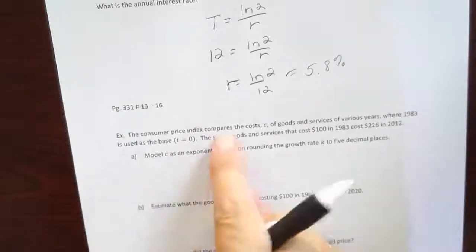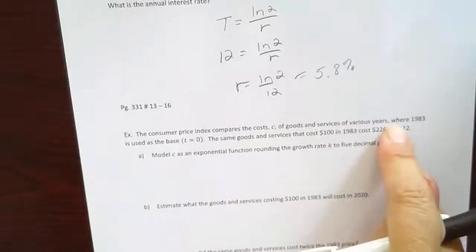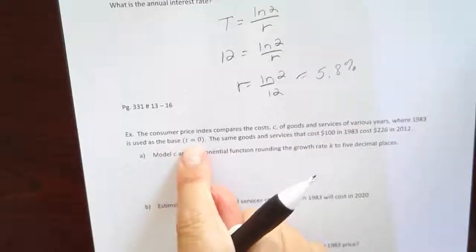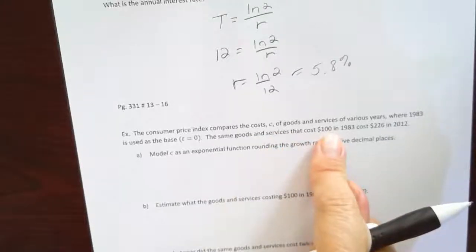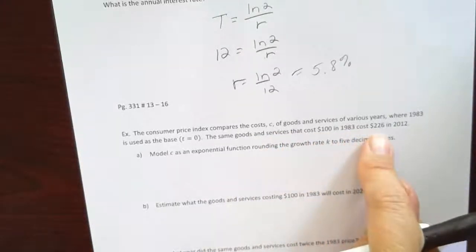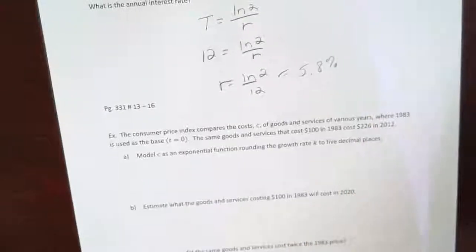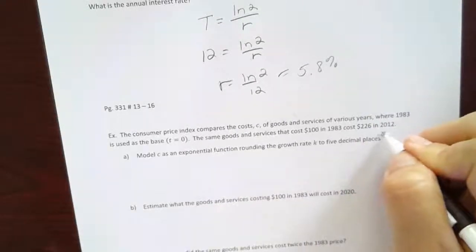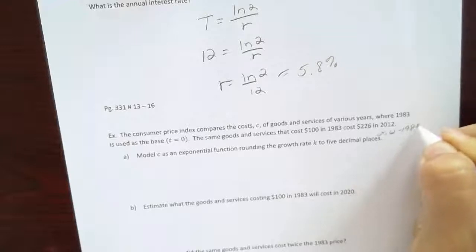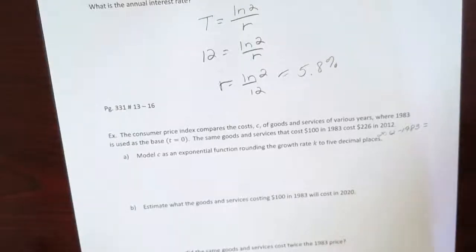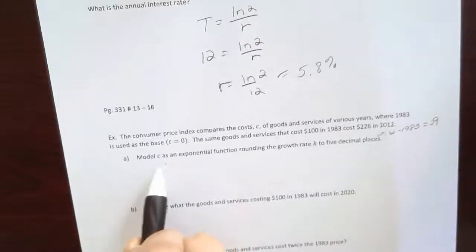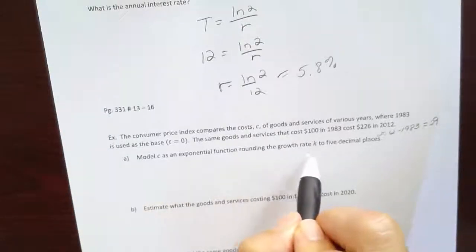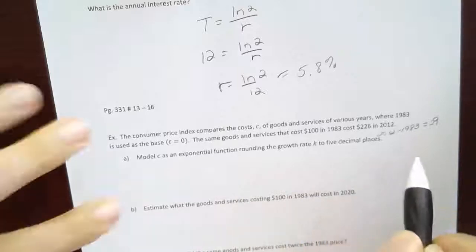Okay, the Consumer Price Index compares the cost C of goods and services of various years, where 1983 is used as the base. So 1983 is time 0. The same goods and services that cost $100 in 1983 cost $226 in 2012. So let's figure out first of all what t is. 2012 minus 1983 is going to give us 29 years. Okay. Model C as an exponential function, rounding the growth rate k to 5 decimal places.